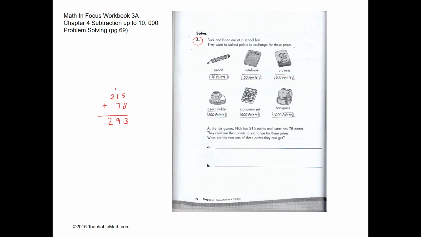Question 3. Nick has 215 points and Isaac has 78 points. They combine their points to exchange for 3 prizes. So what are the 2 sets of the 3 prizes that they can get? First we have to add 215 to 78, and that is 293. So with 293 points, what are the 2 sets that they can get? They can perhaps get a pencil, a notebook, and crayons. That will be less than 293 points. Or they can get a pencil, notebook, and pencil holder.